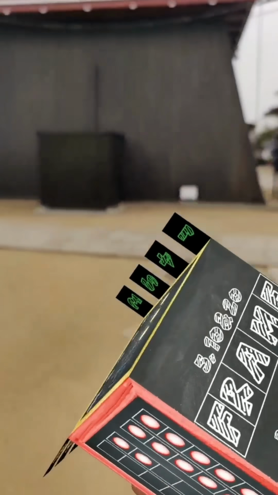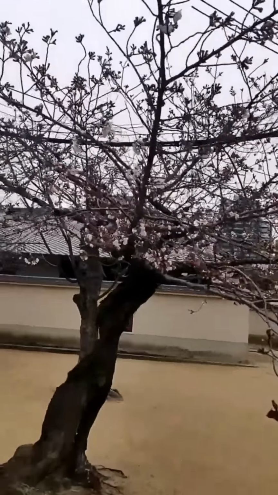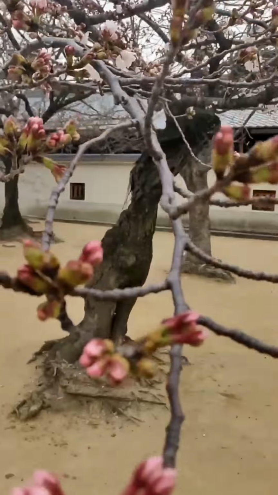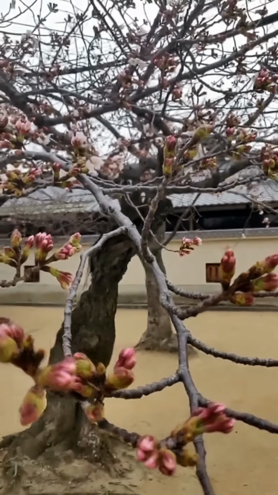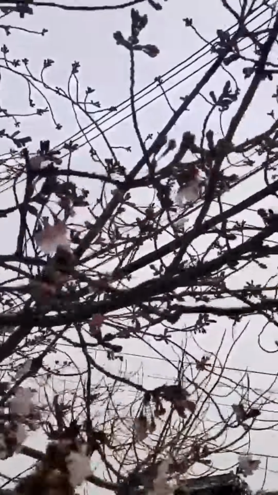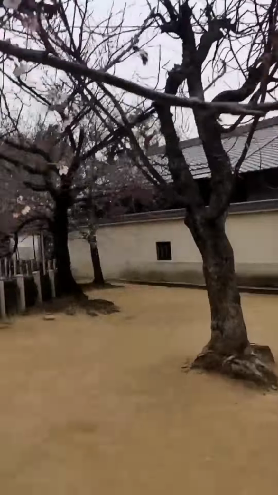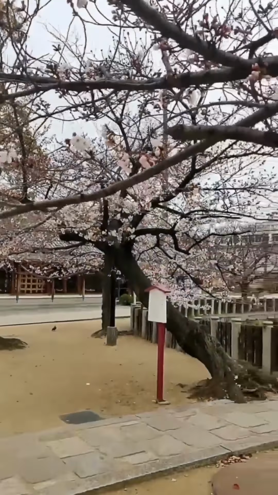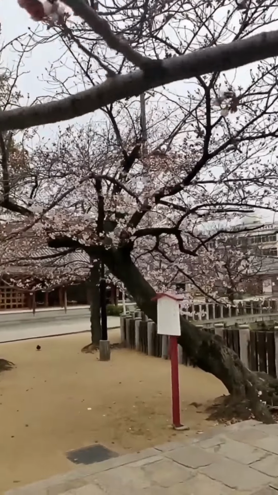All right. Let's move with our cube. Here you can see, speaking of cherry blossom, this one just started. You see, they are very small, but they start opening. Some of them are already full. Look at this, this is how they opened. I think it will take about a week or so, and it's gonna be full all over the place. It's gonna be beautiful.